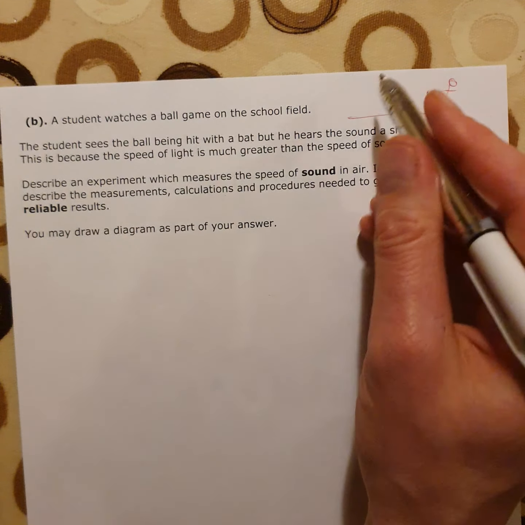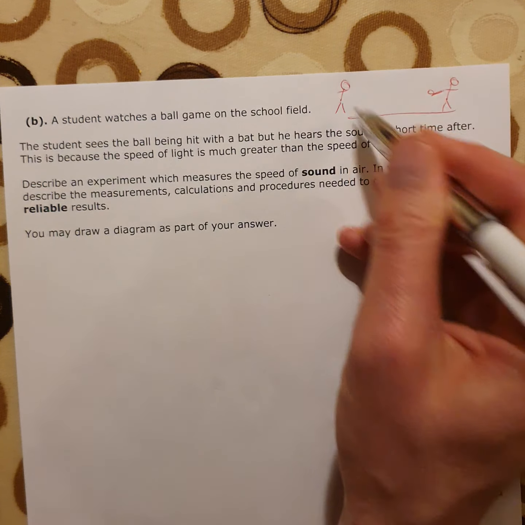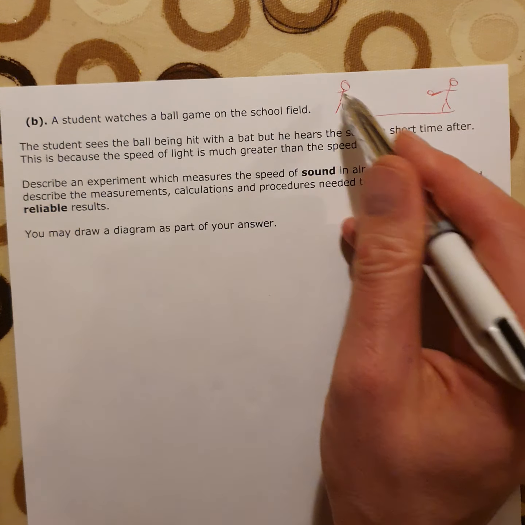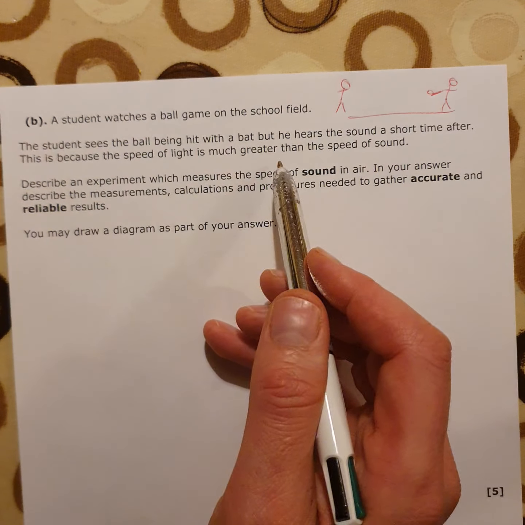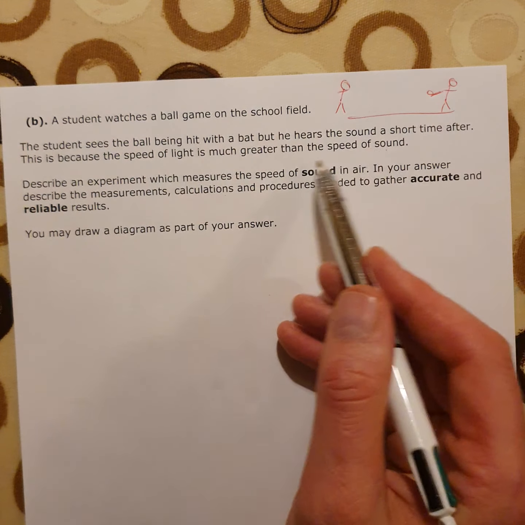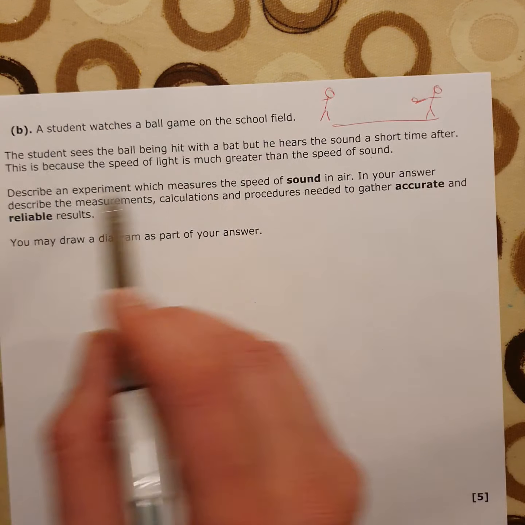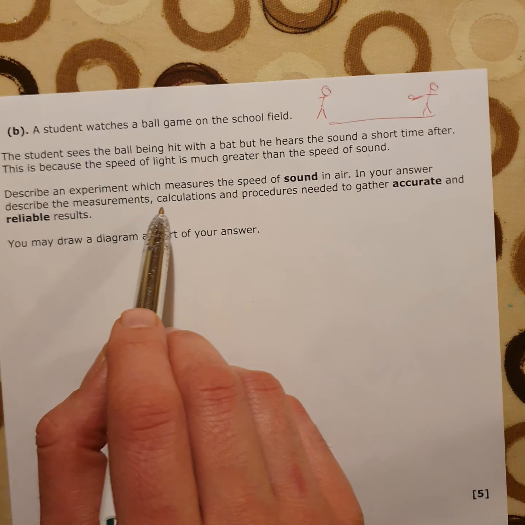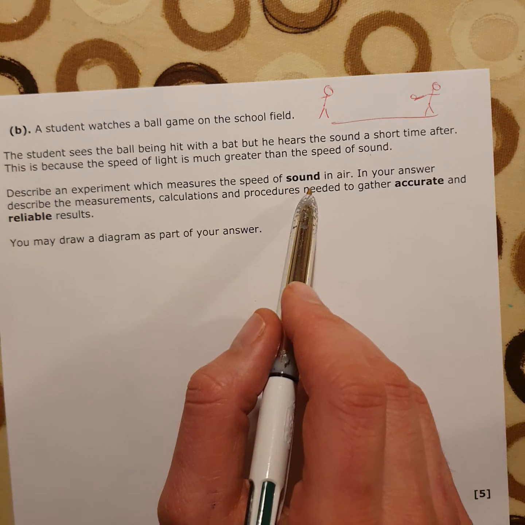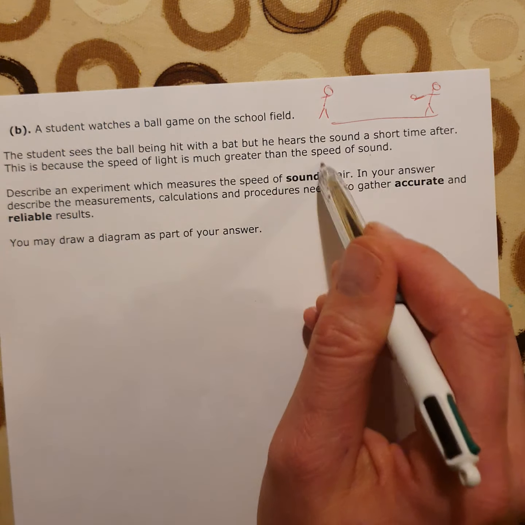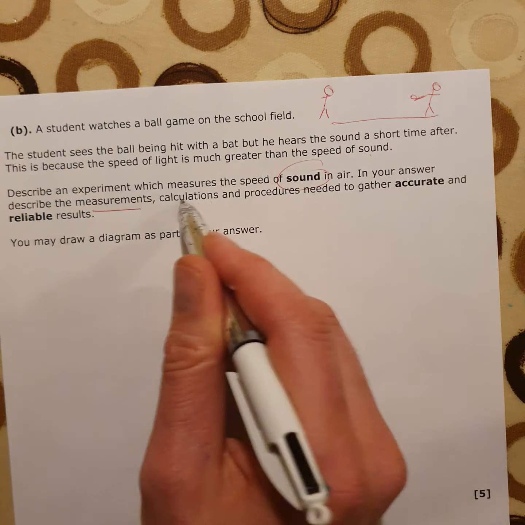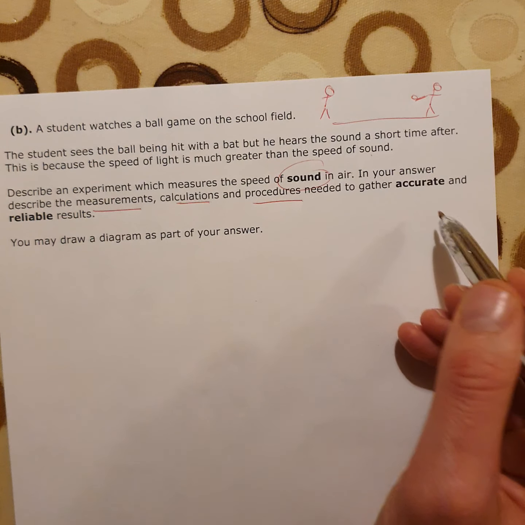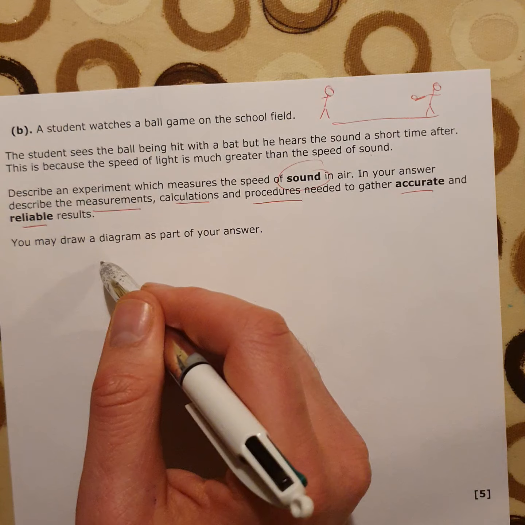They hit a ball, and here's a student we're interested in, and they hear it a short time afterwards. This is because the speed of light is greater than the speed of sound. Okay, right, I see where this question's going. Describe an experiment which measures the speed of sound in air. The speed of sound. Okay, you can put that in bold there. In your answer, describe the measurements, calculations, procedures needed to give accurate and reliable results.